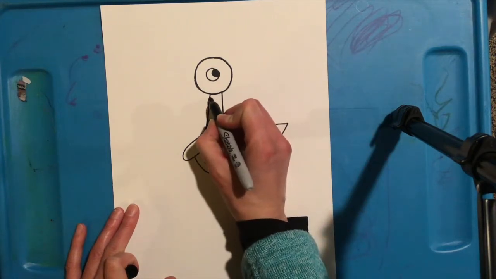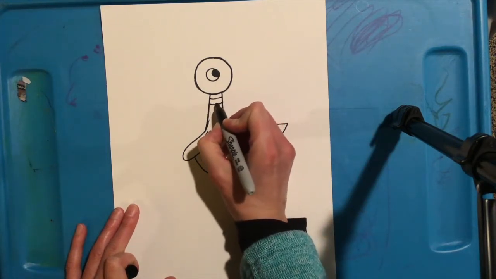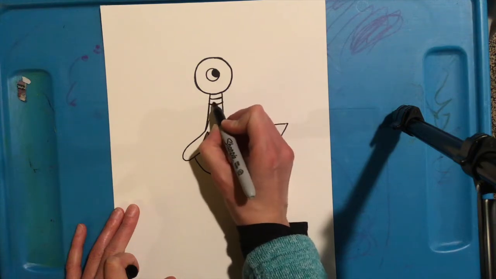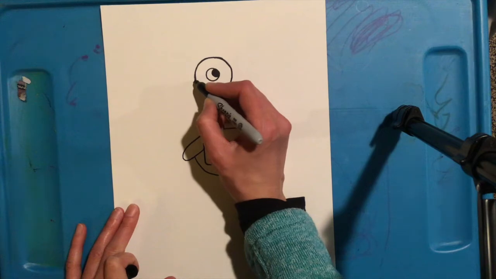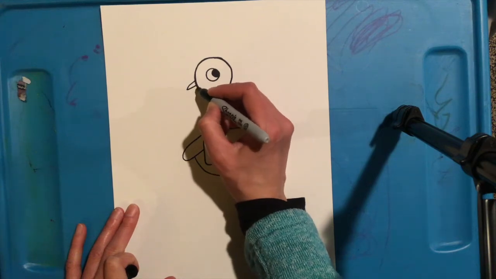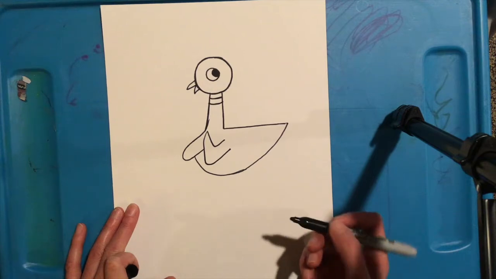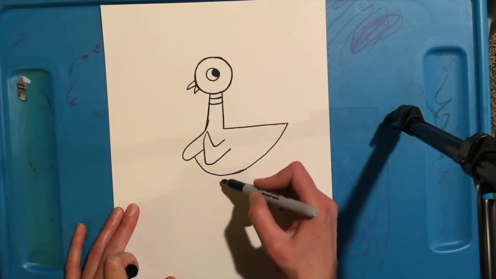The pigeon always has this white stripe right here, so we have to put 2 lines and then we'll leave that white once we start painting. We need to give him his beak, like that, and then we're going to give him legs.